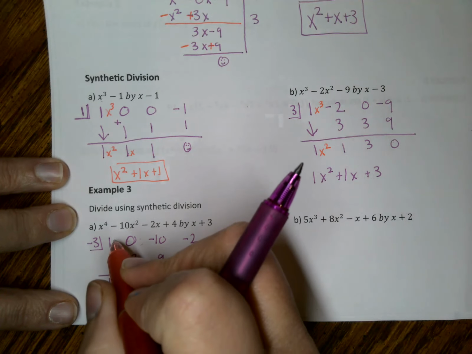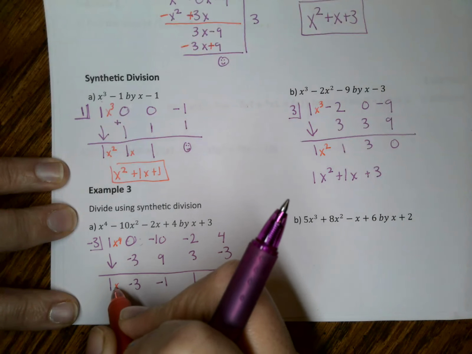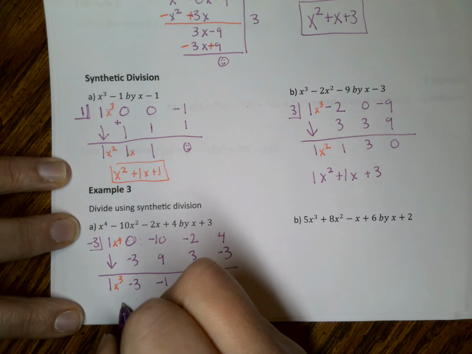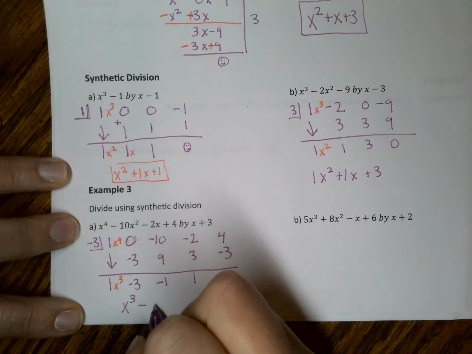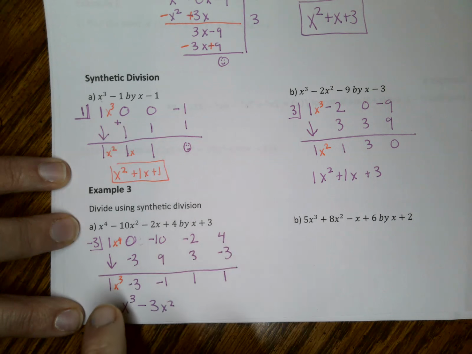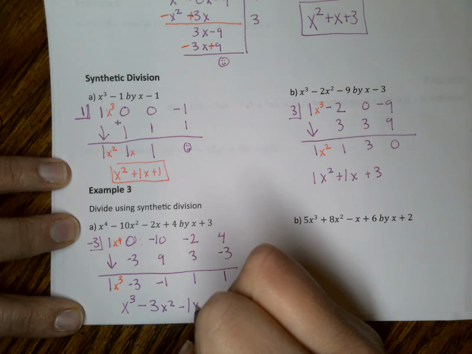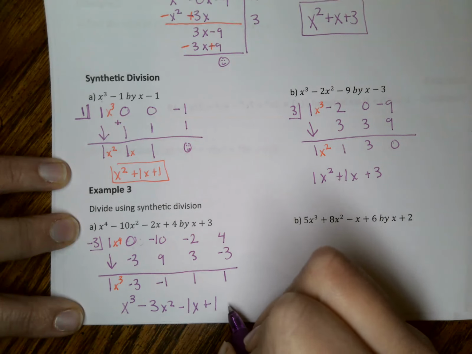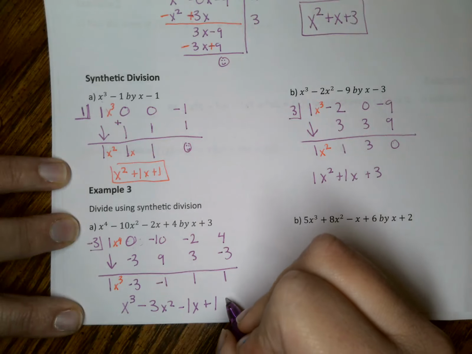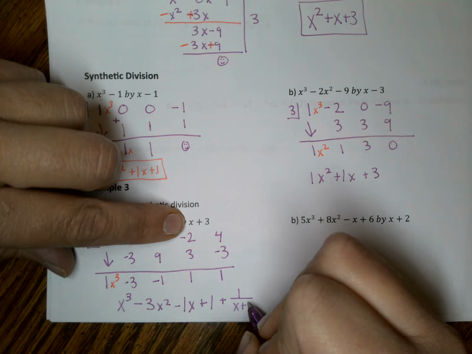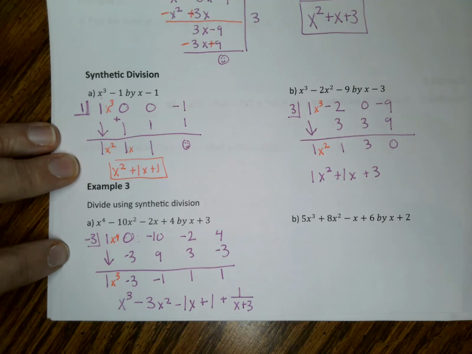So again, this was x to the 4th. We're taking out a degree. When we divide, we take out a degree. This is not a factor. There's not a 0 here. So my final answer here would look like this. X cubed minus 3x squared, because once we know our leading degree, it's 1 below that each time, minus 1x plus 1, and then this right here is my remainder. I have 1 over, I'm dividing by the x plus 3, so 1 over x plus 3.